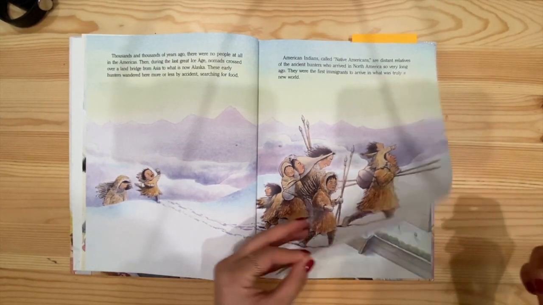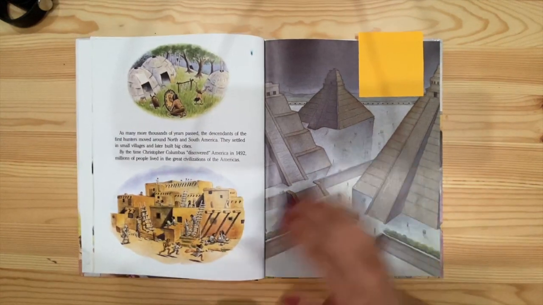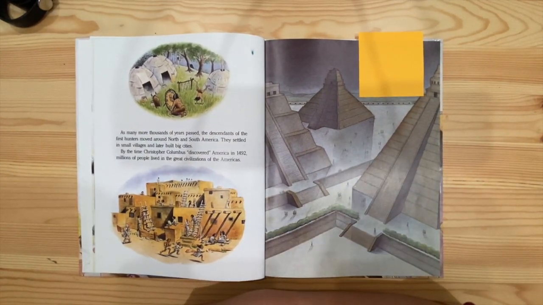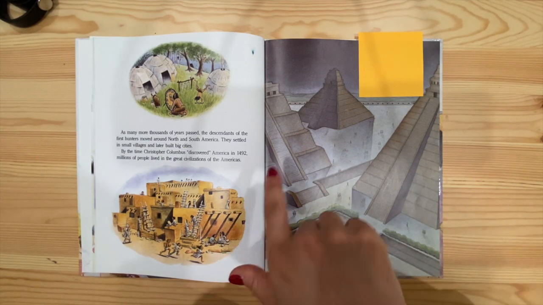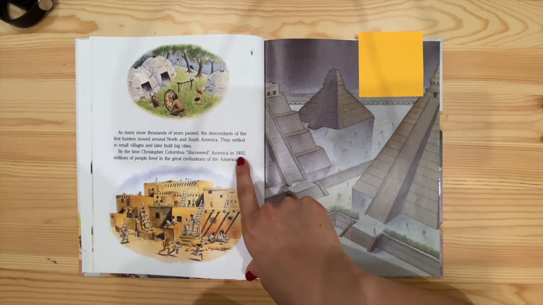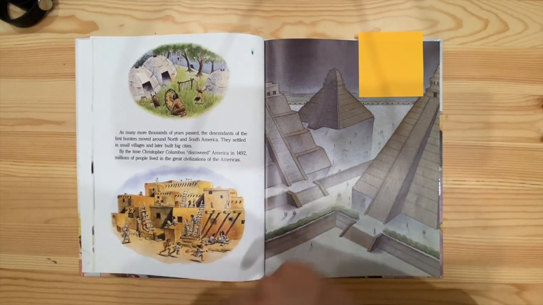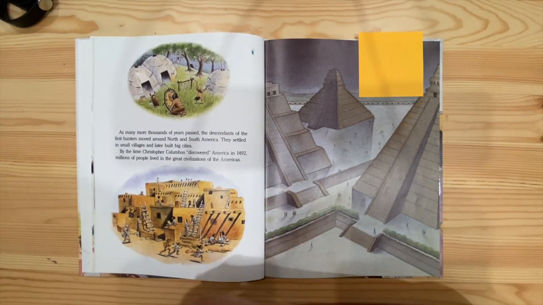All right, moving on. As many more thousands of years passed, the descendants of the first hunters moved around North and South America. They settled in small villages and later built big cities. By the time Christopher Columbus discovered America in 1492, millions of people lived in the great civilizations of the Americas. So here we see a date, 1492, and if you look on your classwork, you'll see 1492 is there as well.